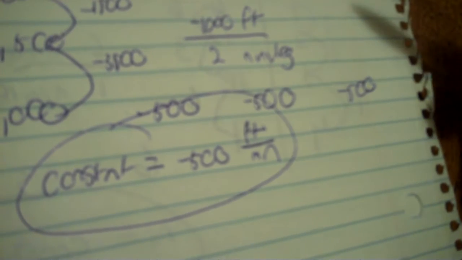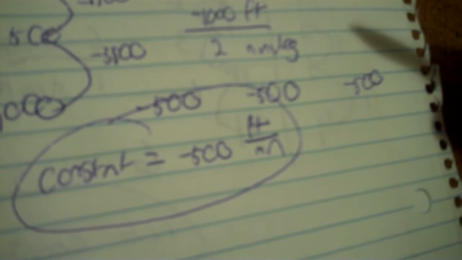Negative 3,500 divided by 7, negative 500. Negative 1,500 divided by 3, negative 500. So far, so good. Negative 1,000 divided by 2, negative 500. So it's constant, and then if it's constant, you put equals negative 500, and you put feet per minute. Just put the labels. It means it's going down 500 feet every single minute.